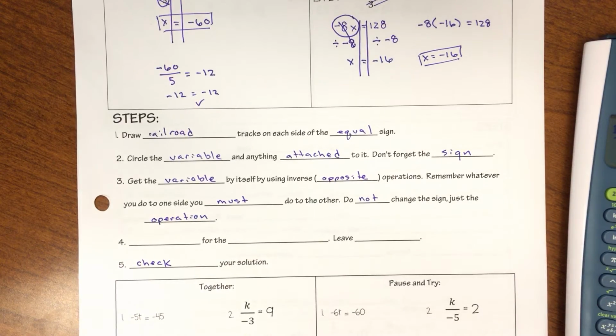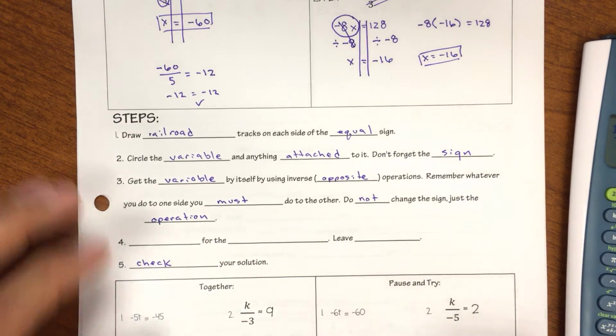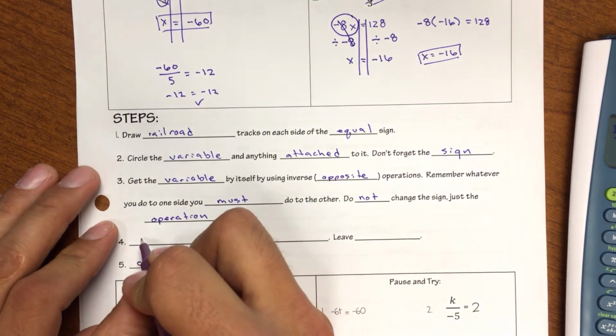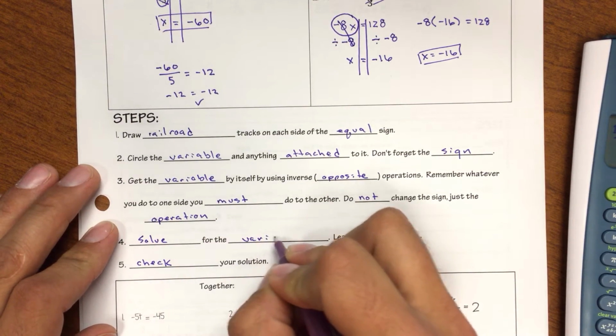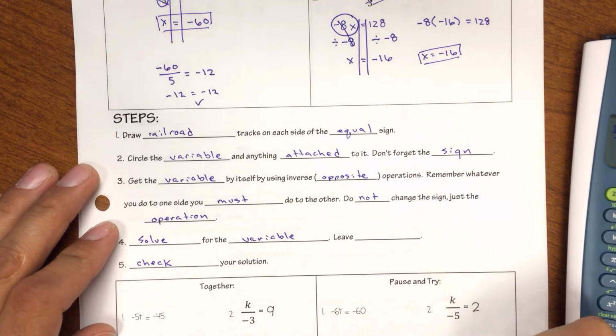Step 4 down here, we skipped just a little bit. We've already done this, but we're solving for the variable. That means we're getting the variable by itself. We're getting it alone.